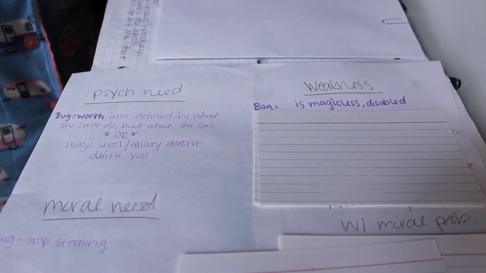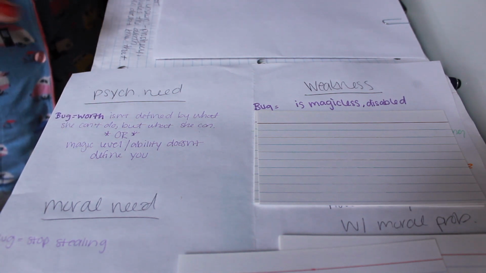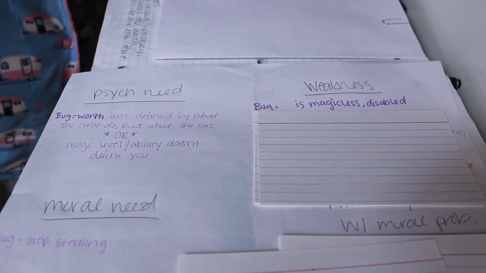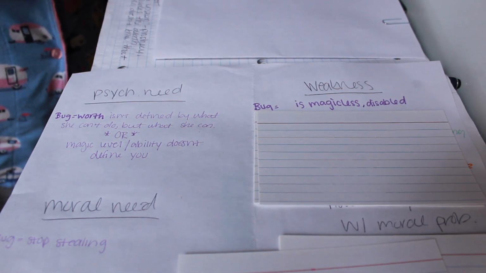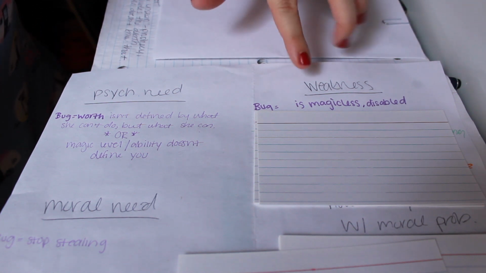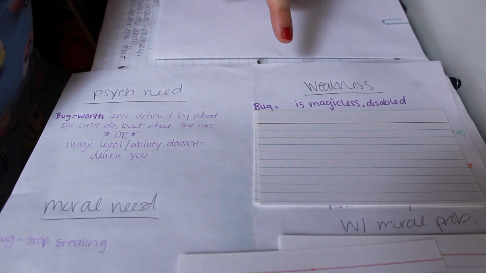Basically, the point of this comparing and contrasting of all of your main players is because you want each of your main players to be kind of a mirror image or a shadow image of your main character and the problems that they're facing. So if you're listing out their weaknesses, as you can see, my main character's physical weaknesses is that she is disabled and she is magicless.